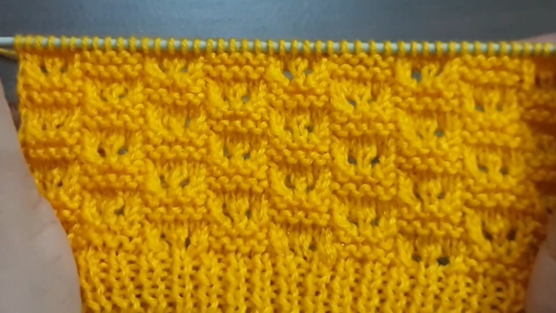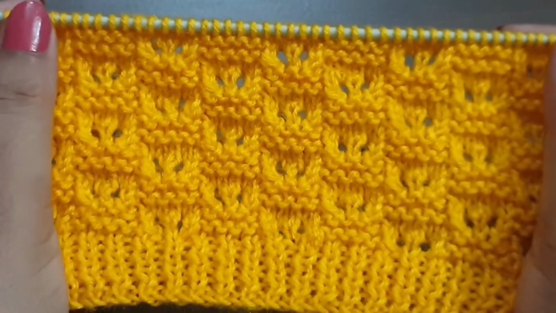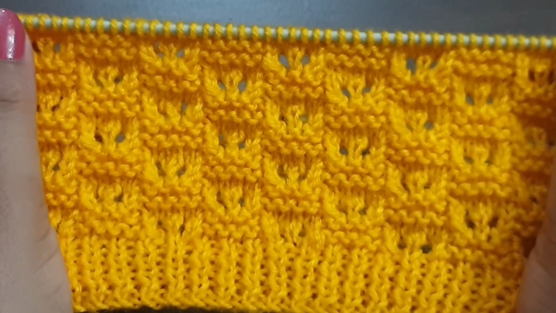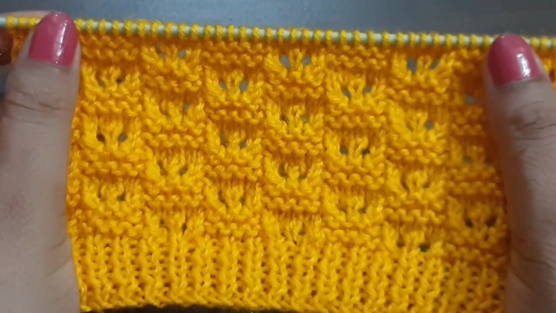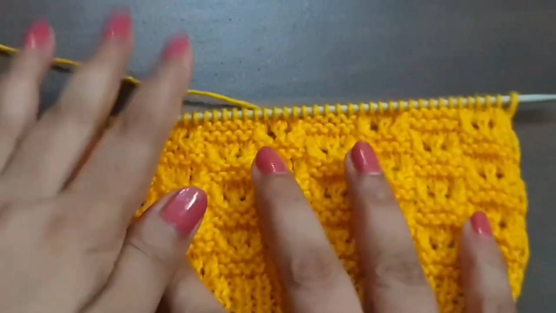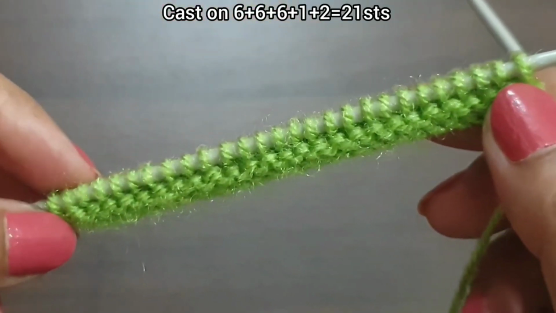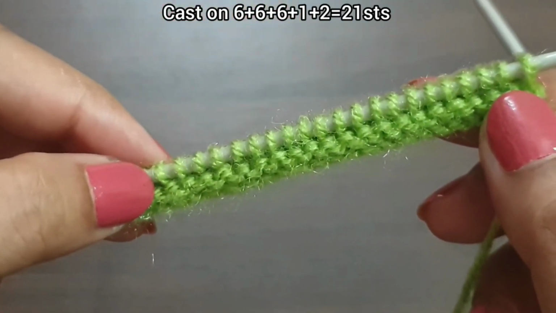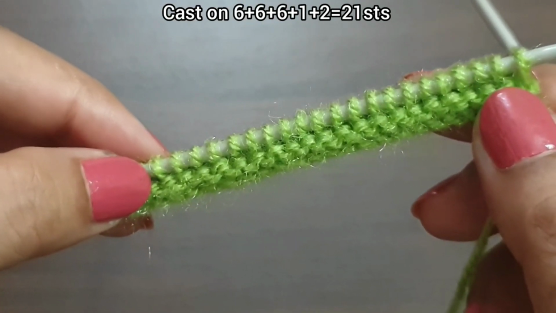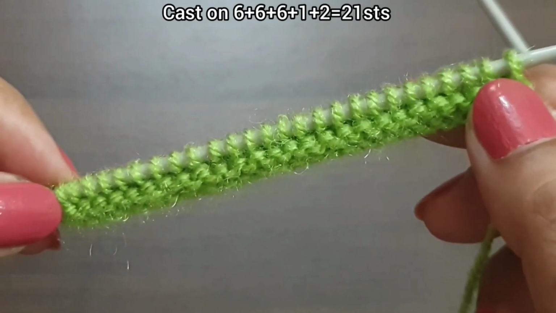This pattern is an 8 row repeat pattern. Cast on multiple of 10 plus 5 extra stitches and plus 2 edge stitches. So let's begin. For demonstration here we have 27 stitches on my needle: 20 stitches, multiple of 10, 2 times 10 is equal to 20, plus 5 extra stitches 25, and plus 2 edge stitches 27.